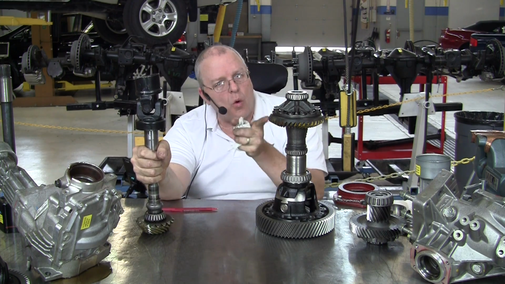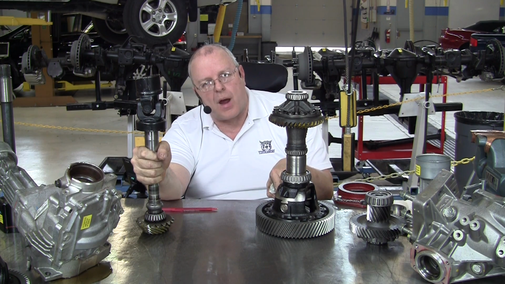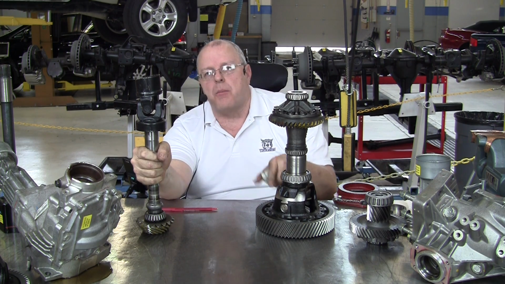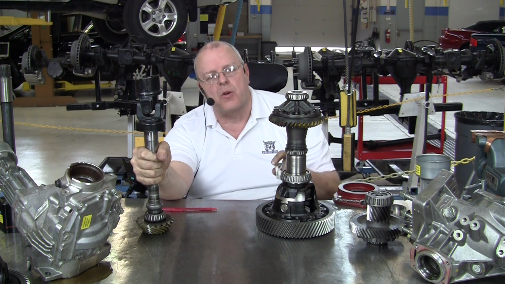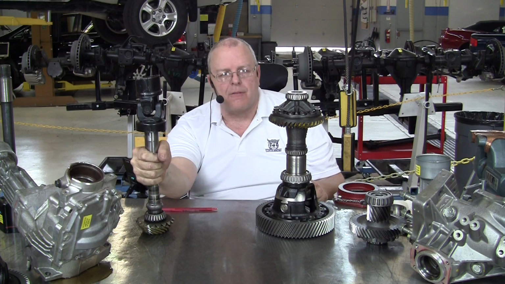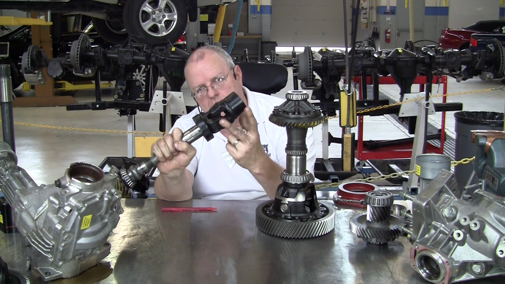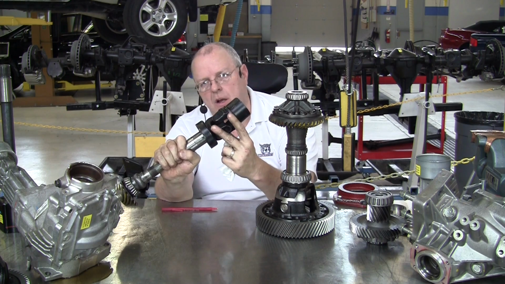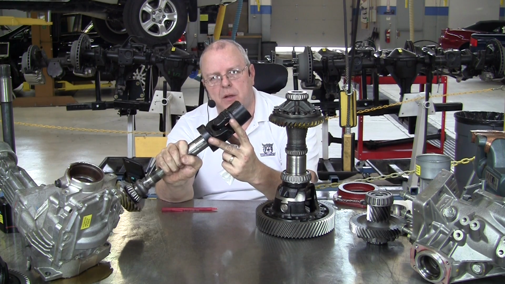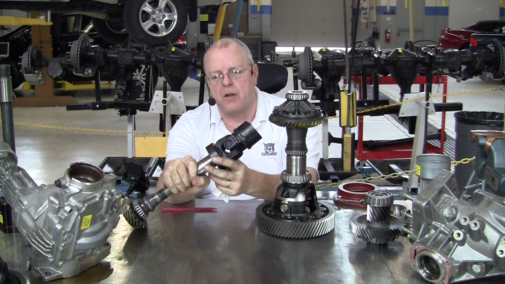And that's because it's overdriven off of the final drive rather than overdriven off of the back of the transmission or transfer case in a traditional four-wheel drive vehicle. So for vibration diagnosis, this speed right here is unlike any other rotational speed of any other part on the vehicle of any all-wheel drive or four-wheel drive vehicle.